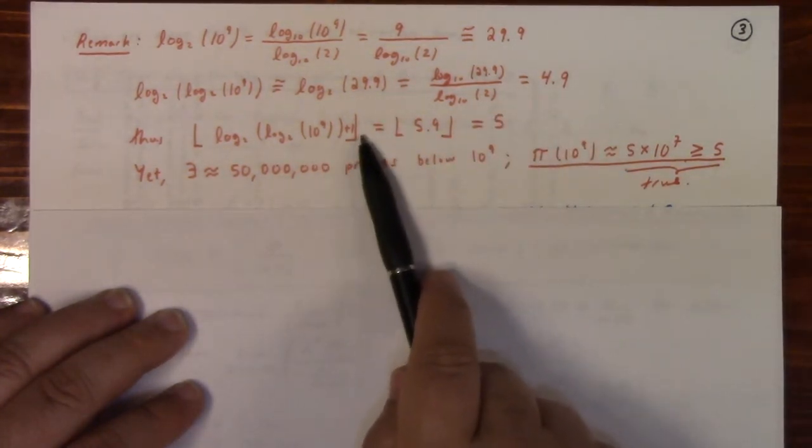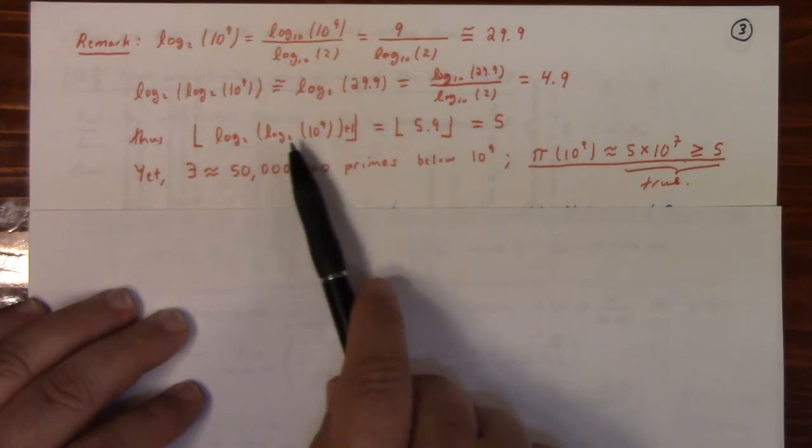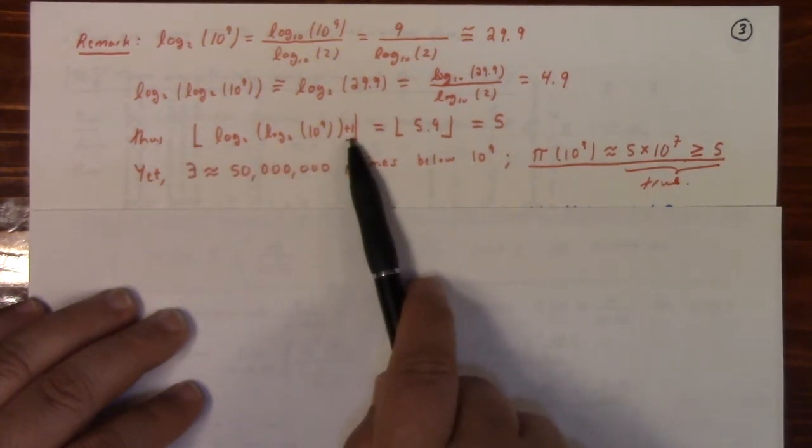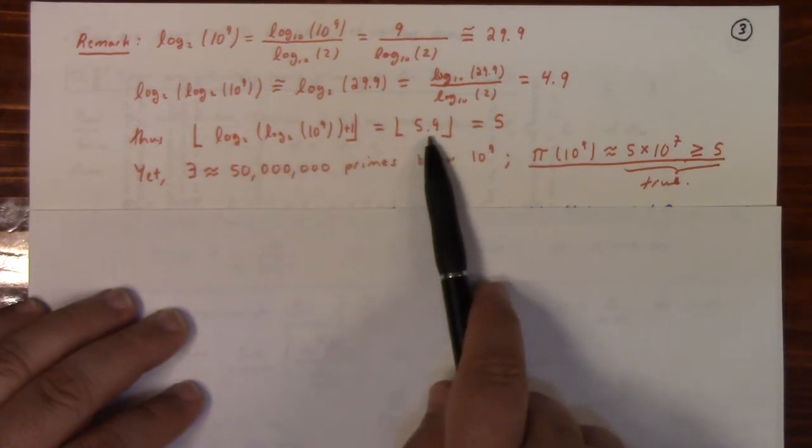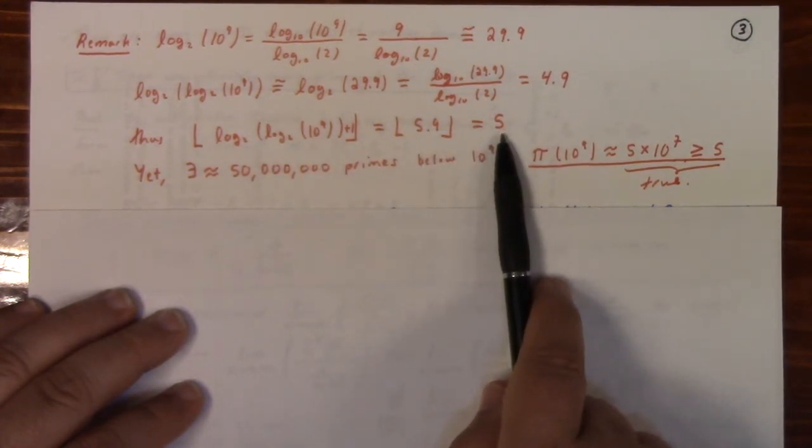And then if you add 1 to that, and oh look, now I'm taking the floor of the whole thing. It doesn't really matter if you add 1 in before or after the floor, it does the same. But of course the floor of 5.9 is 5, so the weak bound gives you 5 primes. There's at least 5 primes less than a billion.